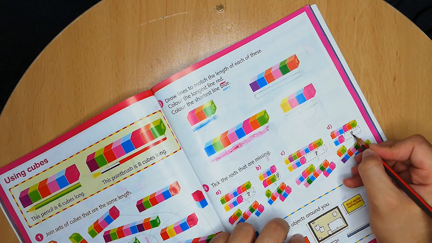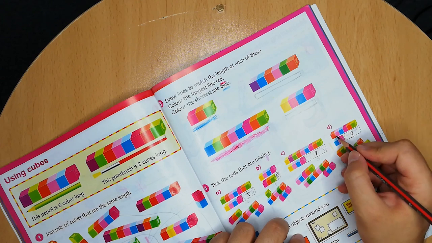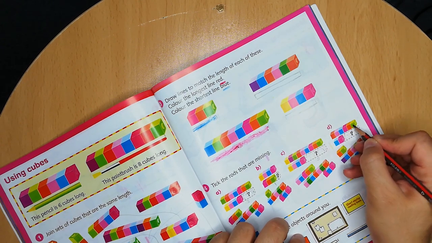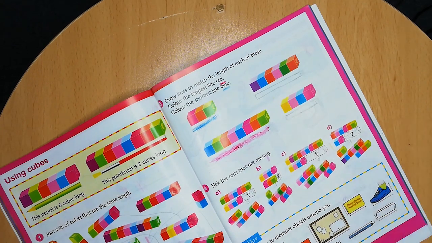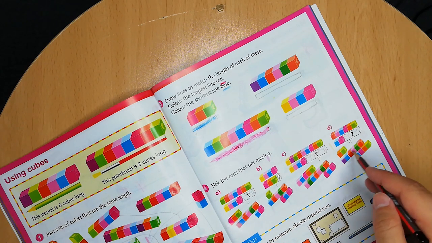1, 2, 3, 4. No, that's not 5. Okay, so 1, 2, 3, 4. 1, 2, 3, 4, 5, 6. That's it. So how many missing? 4. Okay, so now we have to tick which one is missing from these rods below.